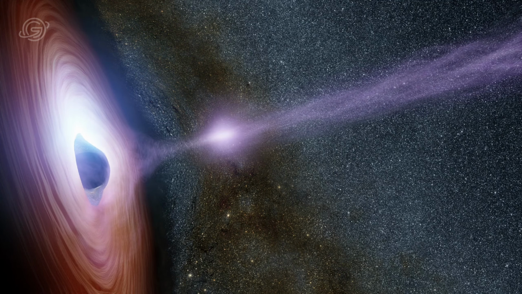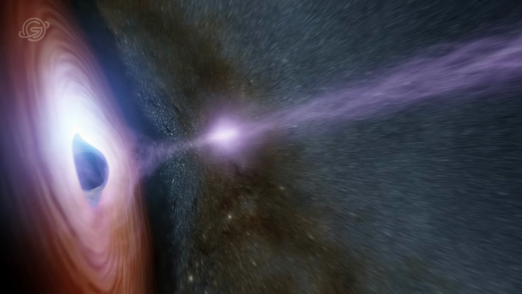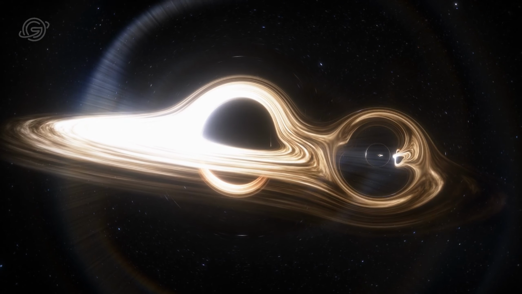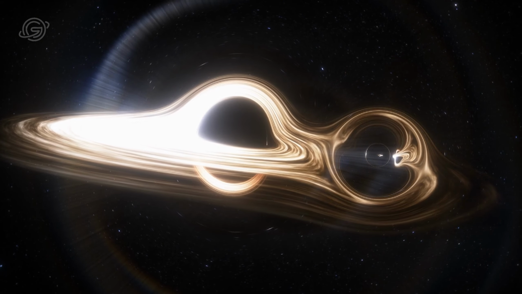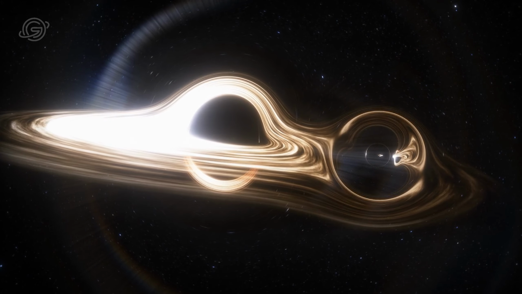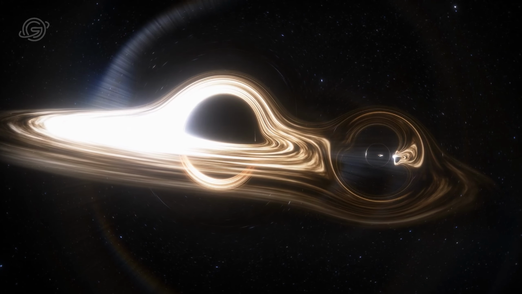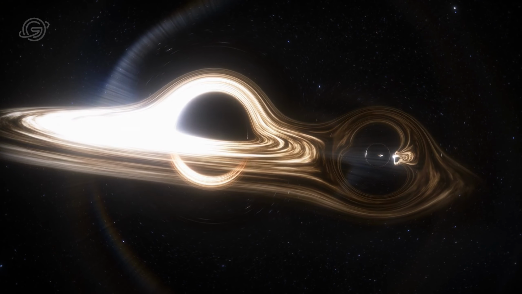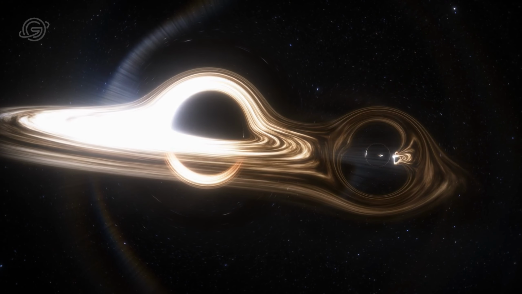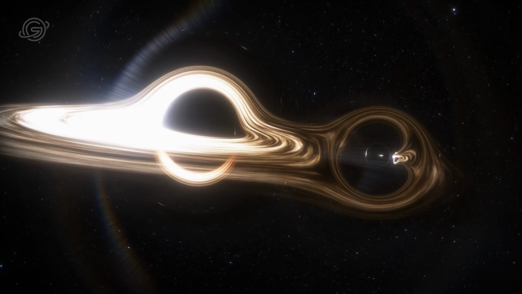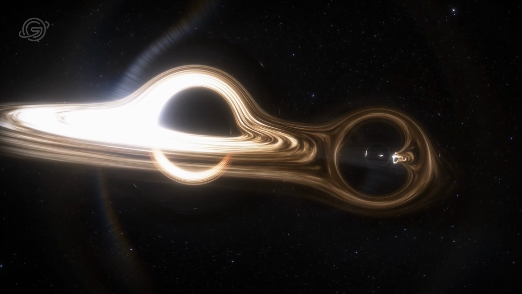This effect is vividly illustrated in the movie Interstellar, where the crew experiences severe time dilation near a supermassive black hole called Gargantua. While it's a fictional example, the science behind it is grounded in real physics. Near a black hole, time indeed passes differently, making these regions of space incredibly intriguing for both scientists and science fiction enthusiasts. The event horizon is the point of no return.